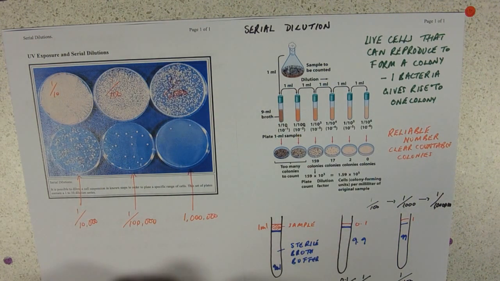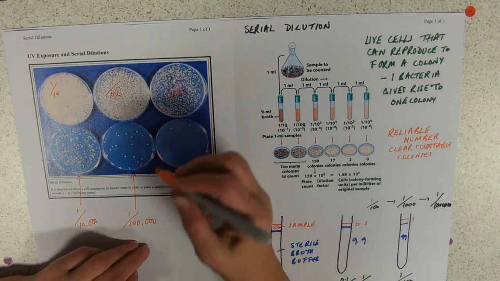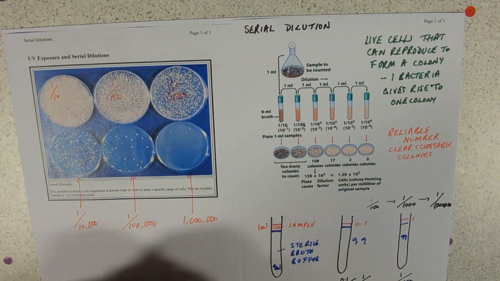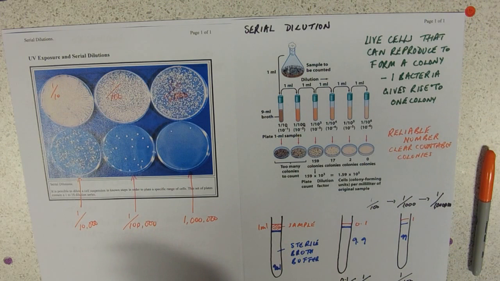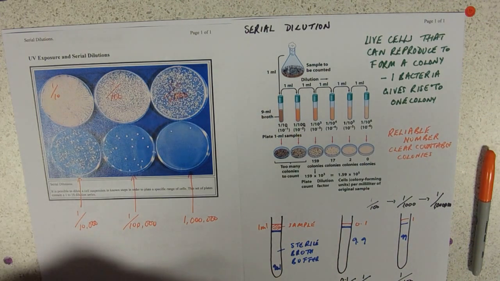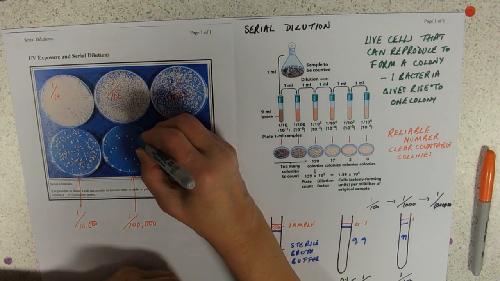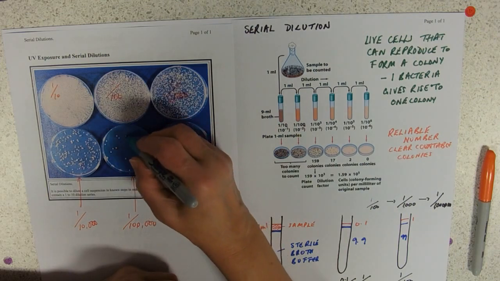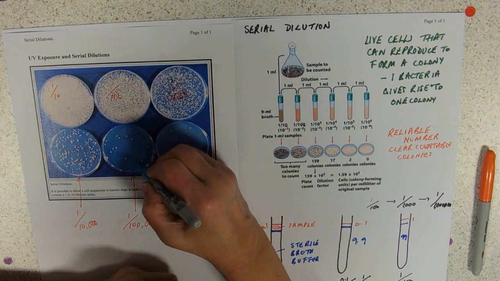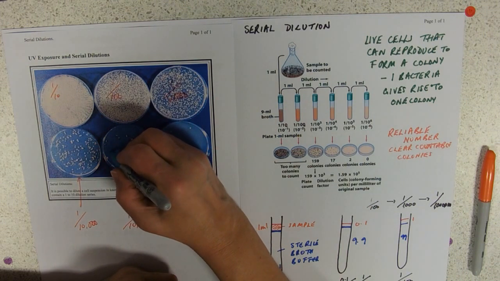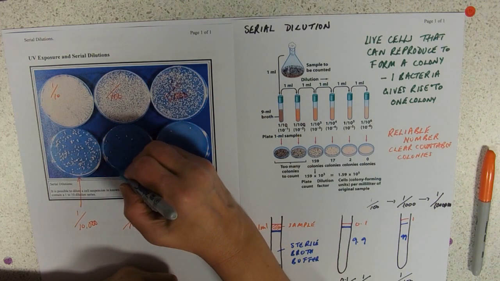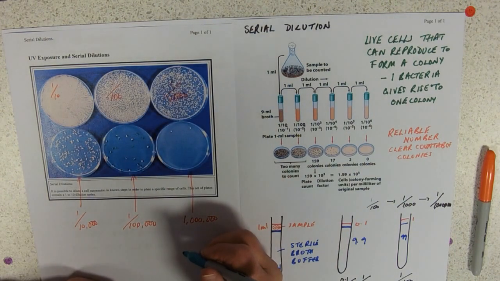When you're calculating back up then, let me just do this plate here, because I've got some colonies that I can actually physically see and count. I'm not going to count that, there's too many. Let's pretend this one's reliable. So, I'm going to count them. I've got 1, 2, 3, 4, 5, 6, 7, 8, 9, 10, 11, 12, 13, 14, 15, 16, 17, 18, 19, 20, 21, 22, 23, 24. So 24 colonies.